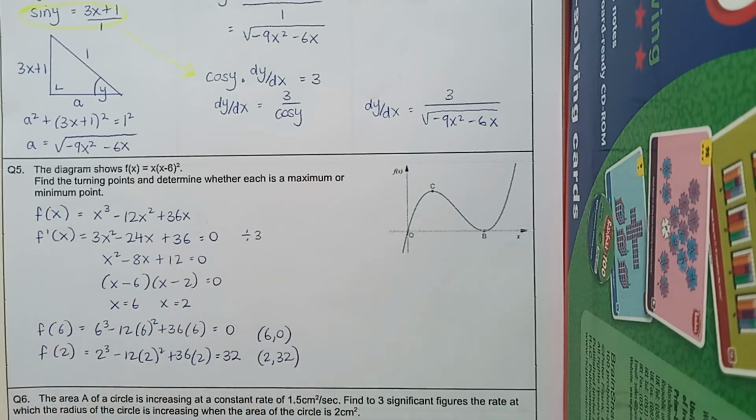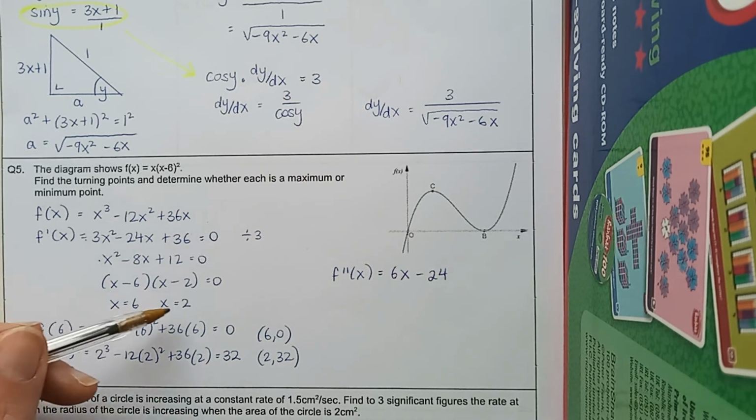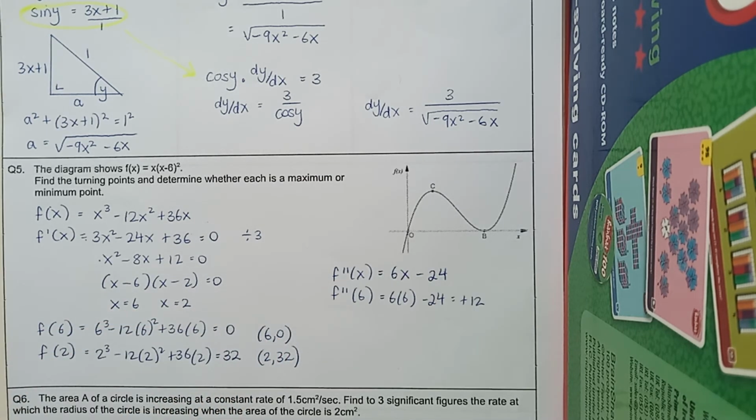Just watch out when getting the second derivative, take it from the original first derivative, don't take it from the divided version. So this is getting differentiated for the second derivative. And then I'll sub each of my x values into that also. Subbing in 6 first, I get a result of plus 12. It's the plus that is the important part here.